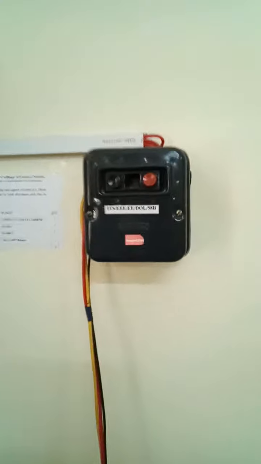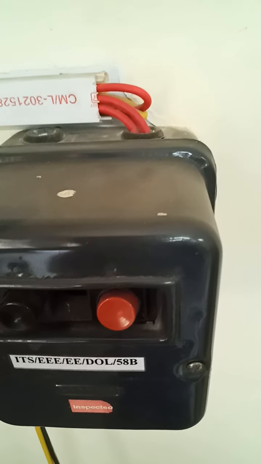We will take the help of Mr. Jesse, lab technician with us. First we will show you the direct online starter. This is your direct online starter. The circuit diagram I have shown to you. From here the three-phase power supply is coming. This is your three-phase power supply, and this is given to the direct online starter.